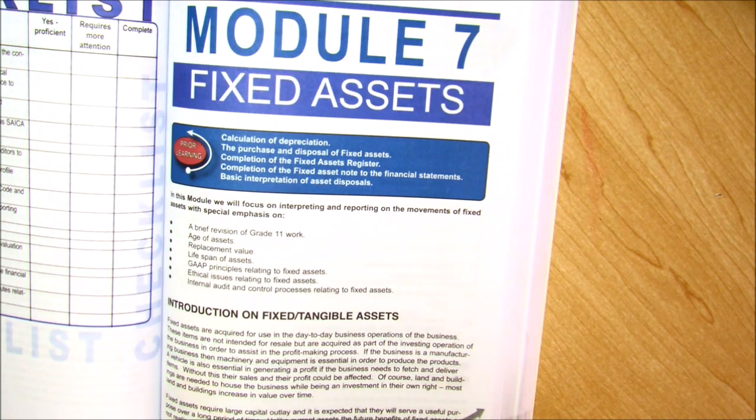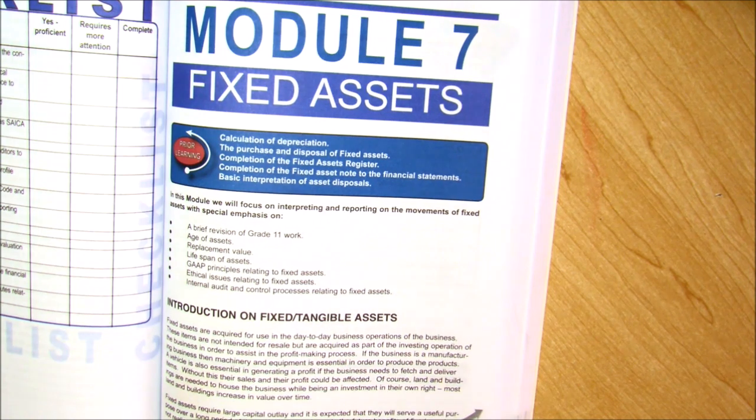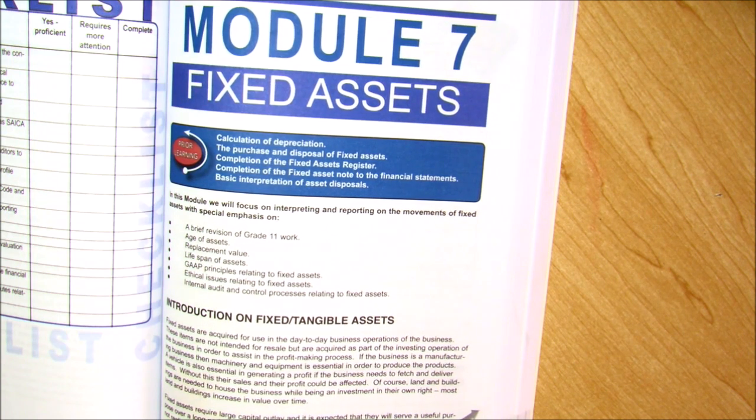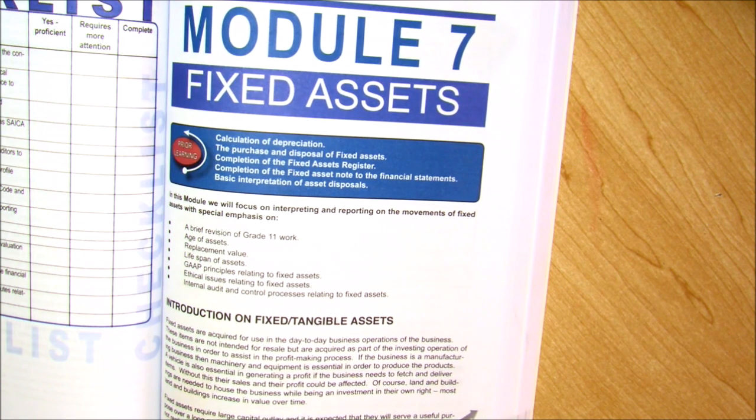In grade 11, you covered the ledger account, in particular drawing up the asset disposal account, and then you also completed the note for the financial statements. In grade 12, you are asked to analyze and interpret the fixed assets. Now, you can't do that if you don't understand the grade 11 work. So I'm going to take you through a quick lesson where we're going to do a revision.